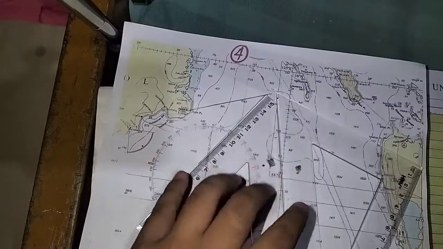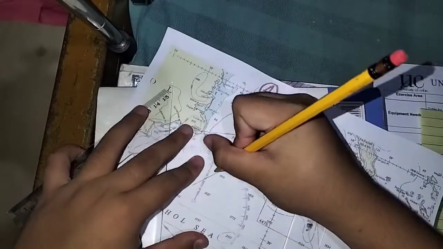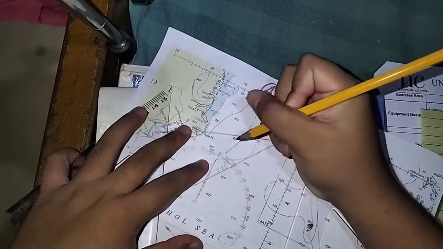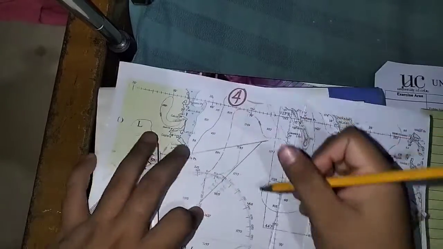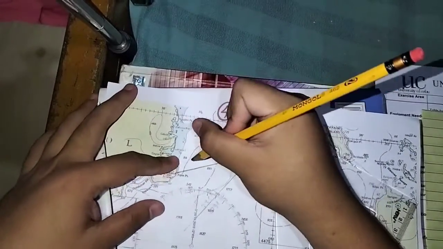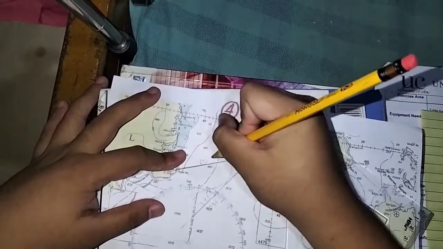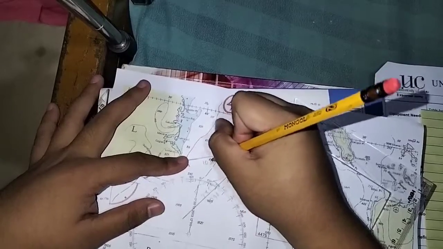So this line of position is 225 degrees true at 1030 hours. And this one is 250 degrees true at 1030 hours.